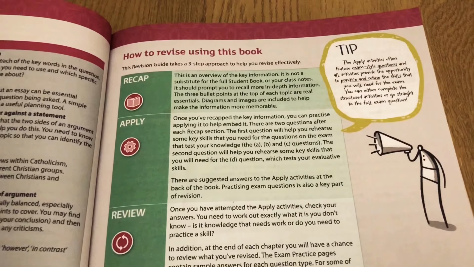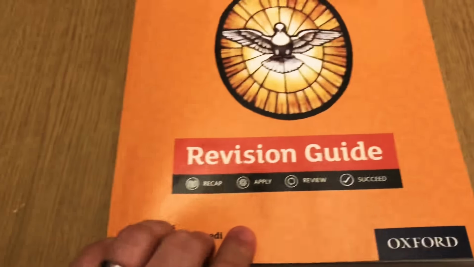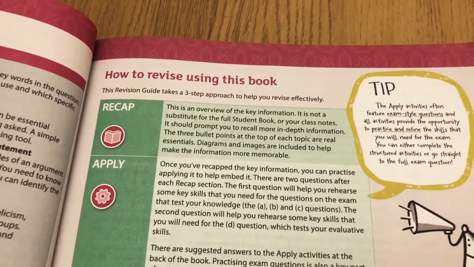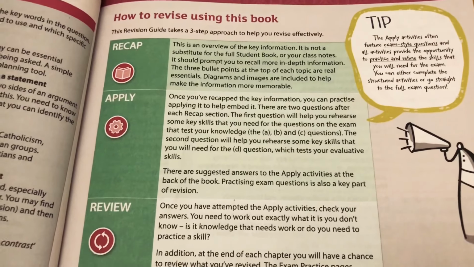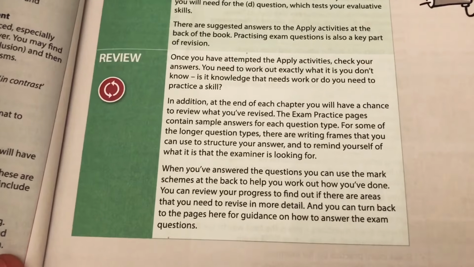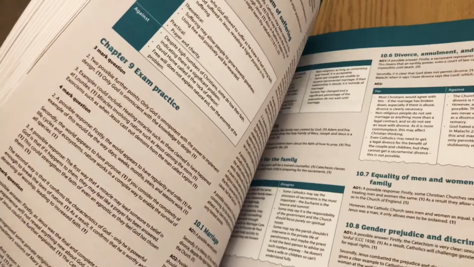All of the OUP books use the structure recap, apply and review, and you can see that on the front cover there, obviously with the final step, which is succeed. What we mean by that is, first of all, an overview of the key information. Once we've done that, we've given you the opportunity to practice it with some structured questions, which I'll show you in just a little bit, as well as some full exam questions. And then the key thing here, we've got the review section, and again I'll show you this in more detail in a little bit, but at the back of the book here you've got all of the answers to all of the questions there to hand. You don't need to look them up online, they're there ready for you.